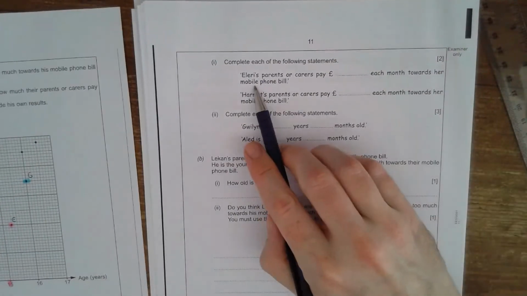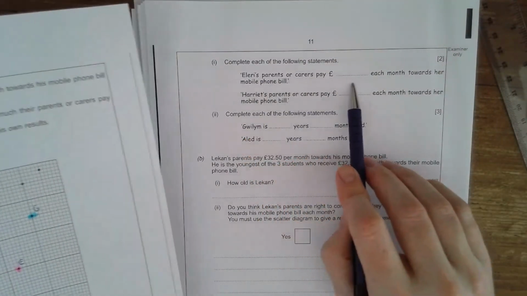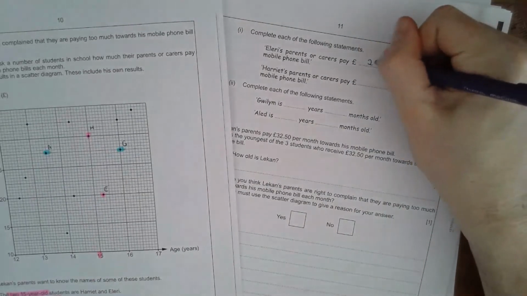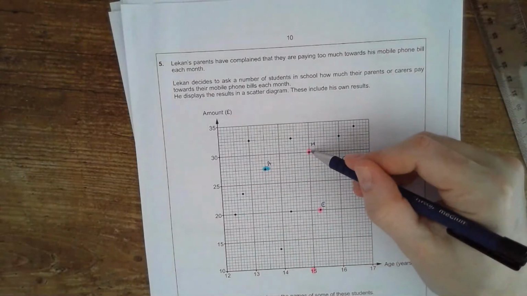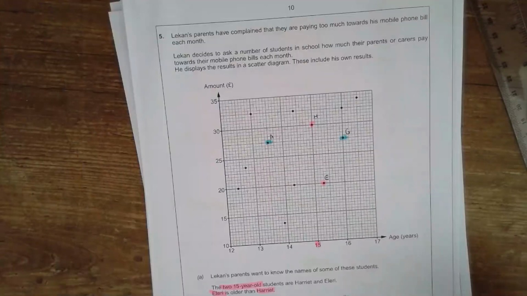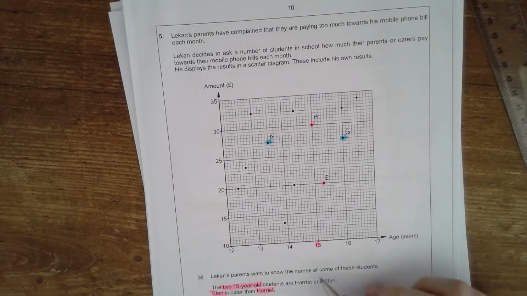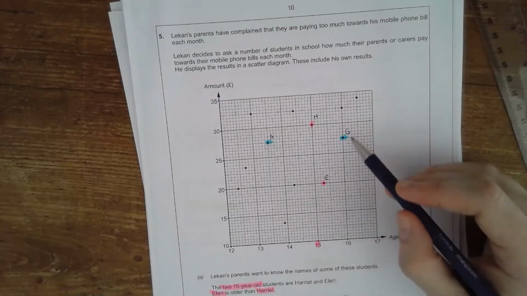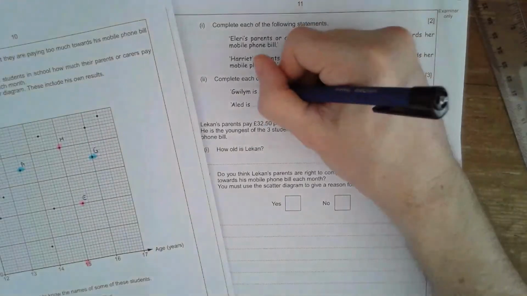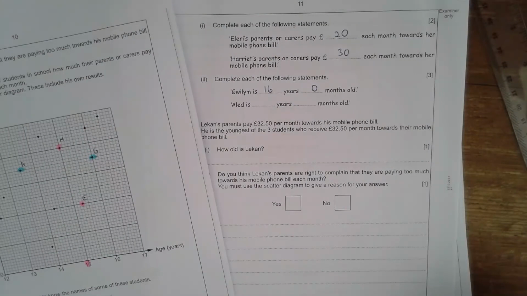Then it says, complete the following statements. Hilary's parents or carers pay how much? So Hilary, I identified this one here. Hilary is 20 quid. Then Harriet was the higher one there, 30 quid. Complete each of the following statements. Gwilym is how many years and how many months old? So Gwilym I identified as this one. So that is exactly 16 to the day. So that is going to be 16 years and no months.